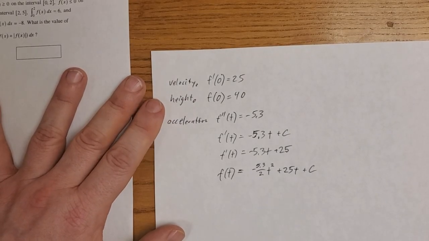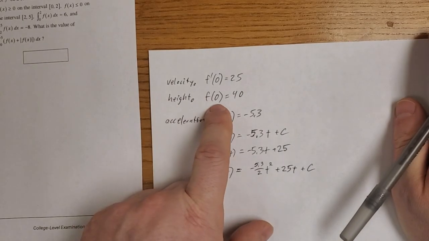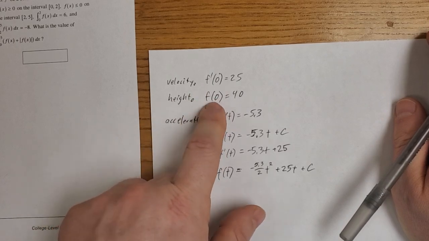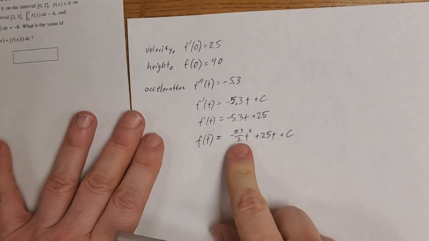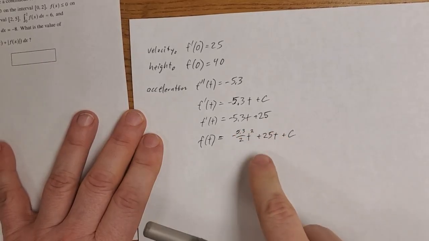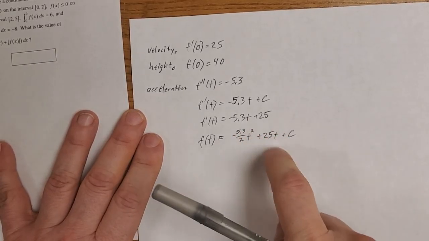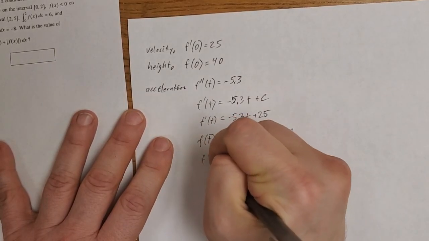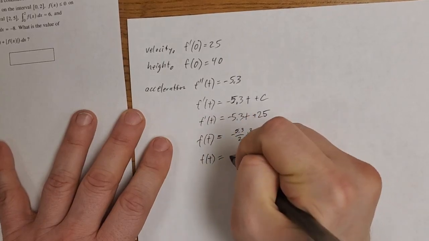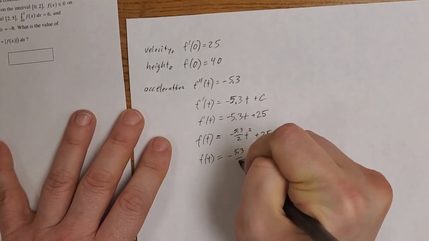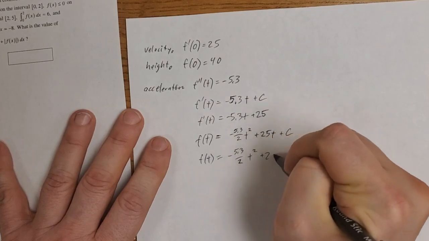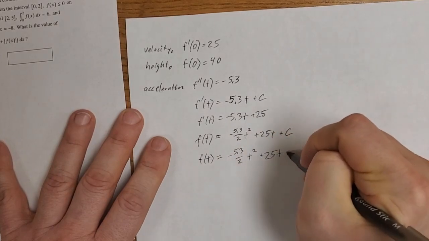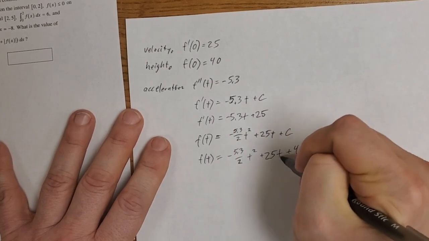But again, because we were given that initial value at t equals 0, the whole thing equals 40. So when you fill in 0 for these, they go away, but whatever you're left with has to equal 40. So that position is negative 5.3 divided by 2 times t squared plus 25t plus 40.